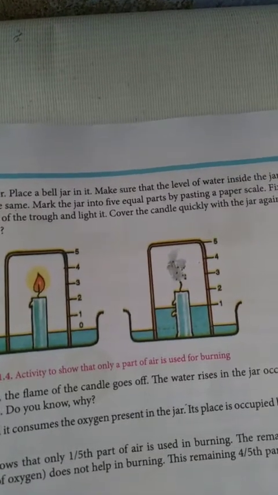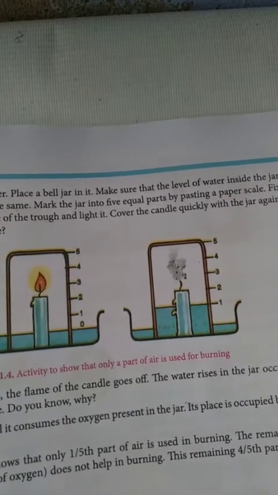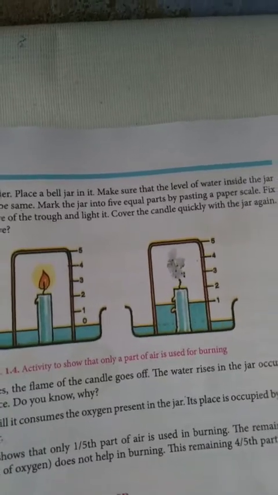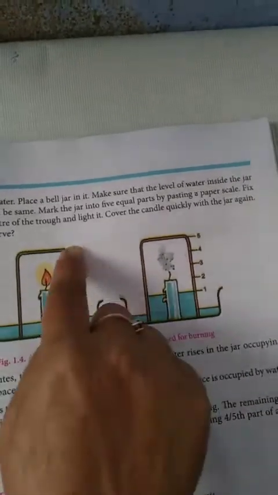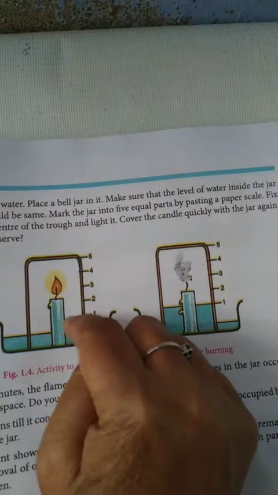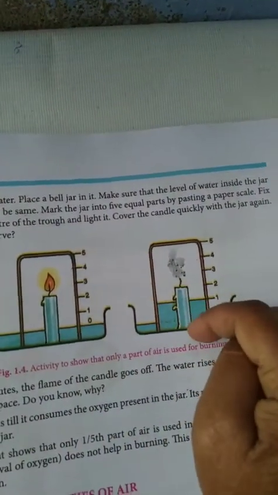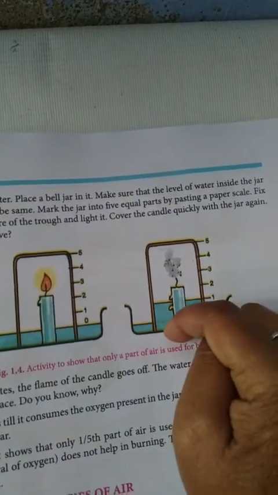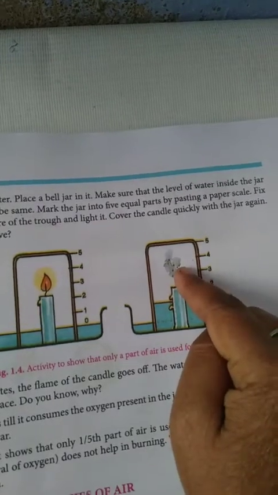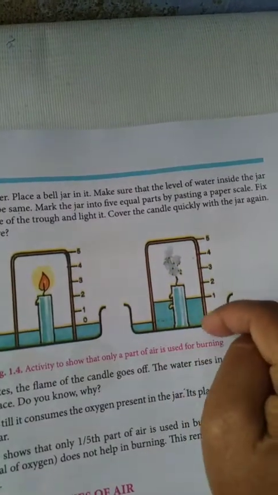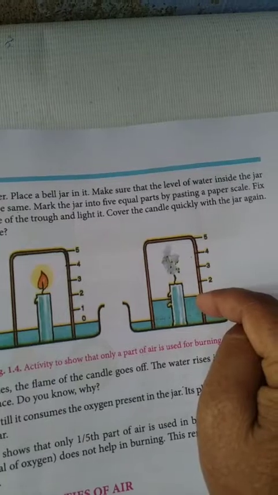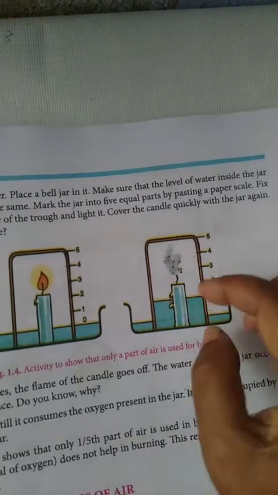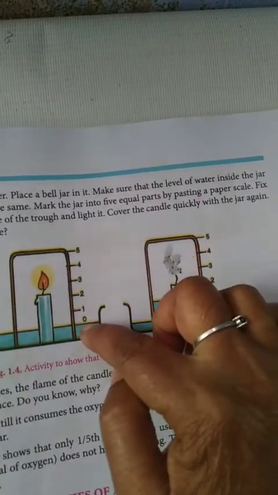The candle burns till it consumes the oxygen present in the jar. The oxygen which was present inside the jar has been used up. As soon as the oxygen is used up, the flame of the candle goes off and the water level rises from 0 to 1.